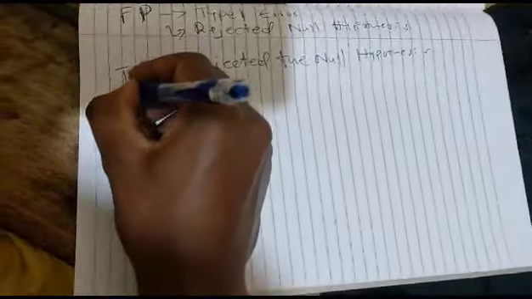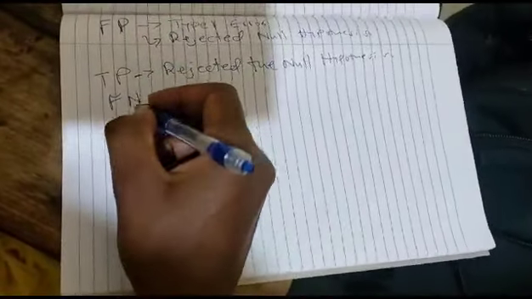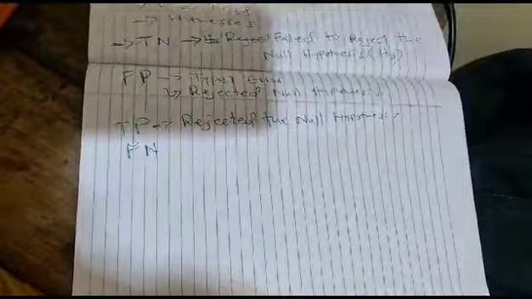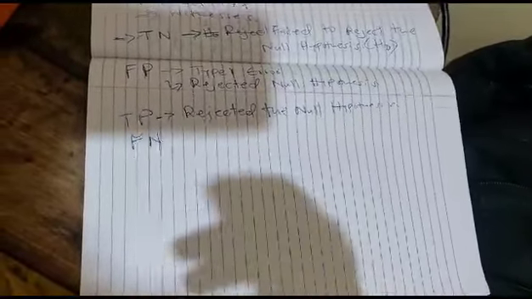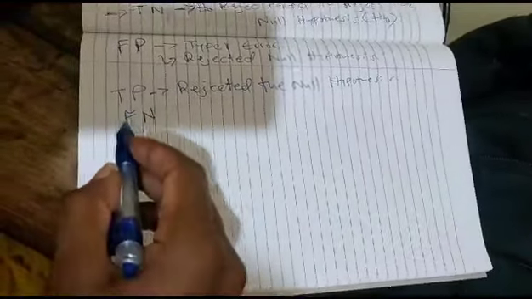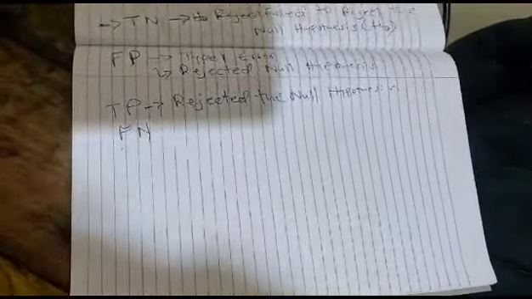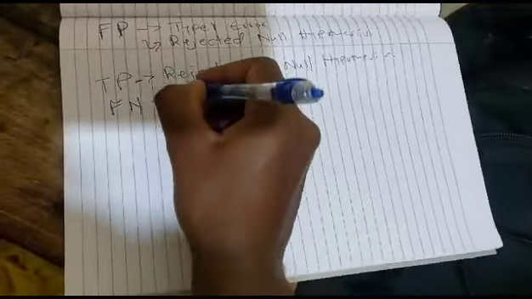So it will be a false negative, a false null hypothesis. It is not actually a null hypothesis, but since we don't have enough evidence to prove that this person is guilty, we will say that this person is not guilty.